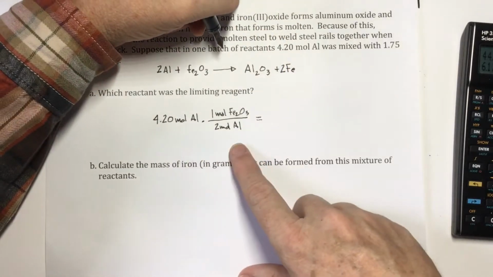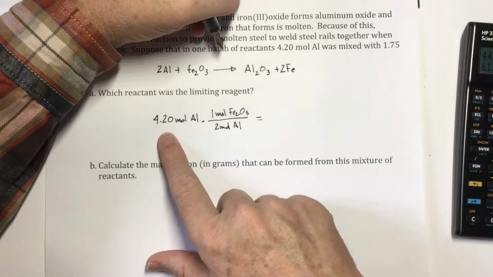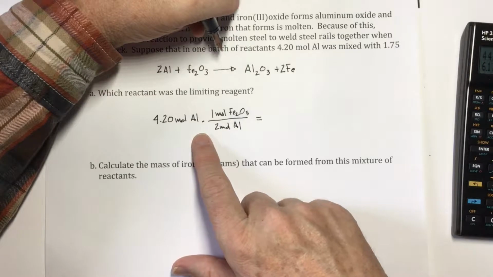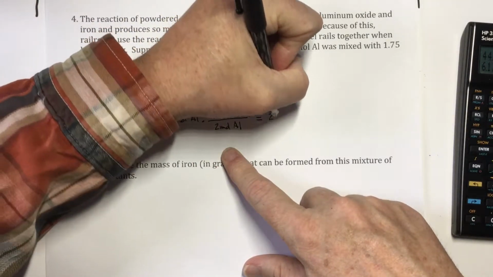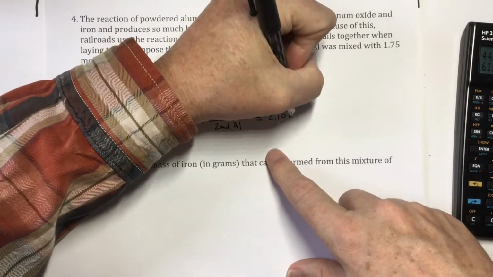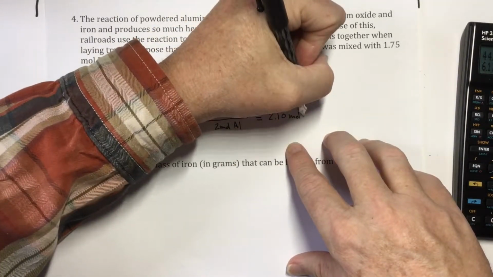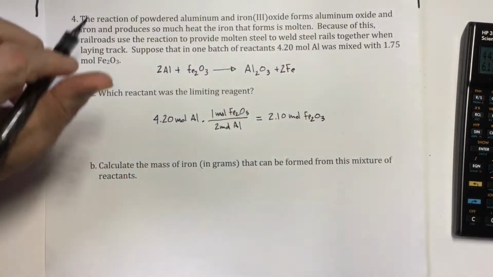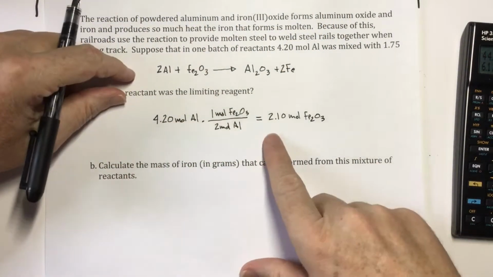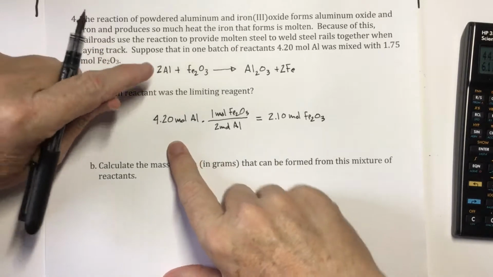Alrighty, so the moles of aluminum cancel out. I'm just left with 4.20 times a half, which is going to be 2.10 moles of Fe2O3.